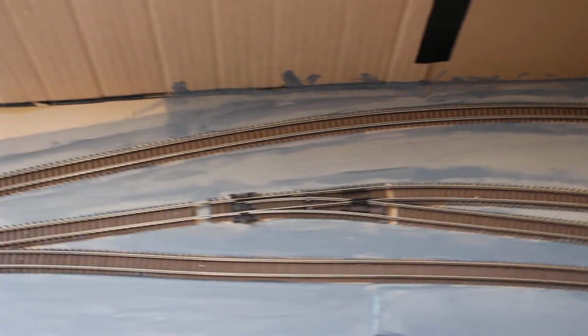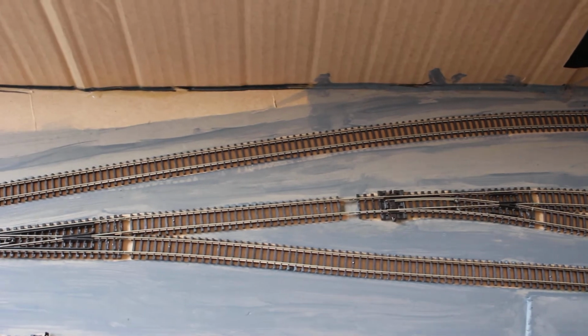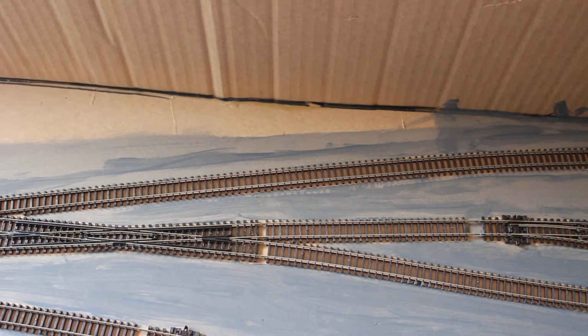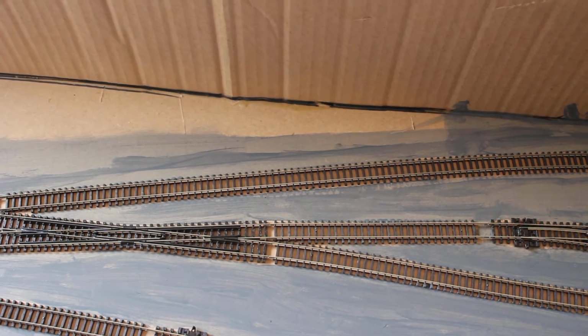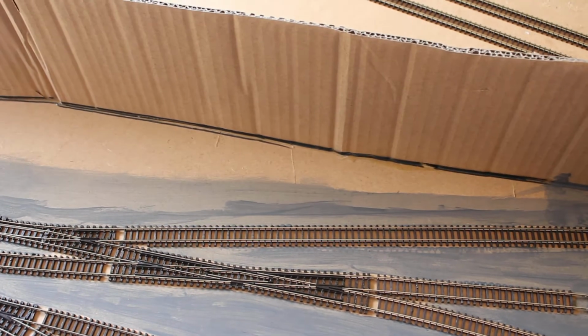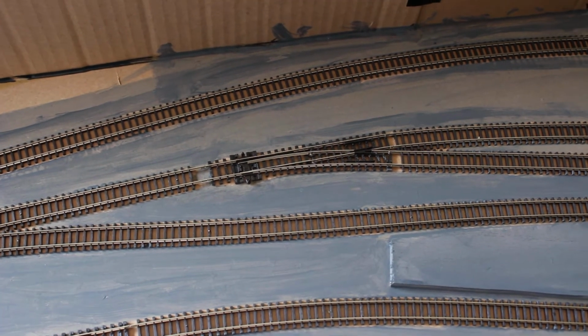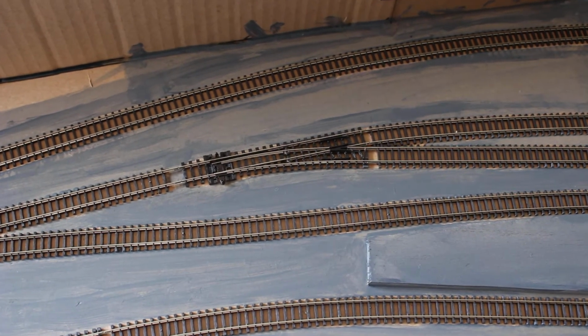The turnouts I picked up a while ago. I've been picking up the odd few here and there. The flexi track was brand new. I bought that quite a long time ago. So I know that, you know, I've laid the track down, everything is fine. So I'm going to crack on and ballast it. If there's any problems with the turnouts, because I'm not going to be ballasting those, then, you know, I can sort that out. But anyway, that's it for this update.